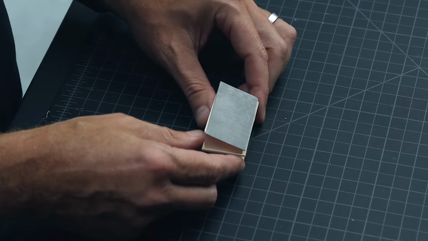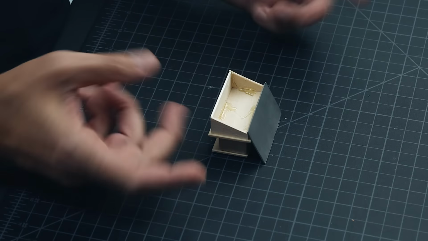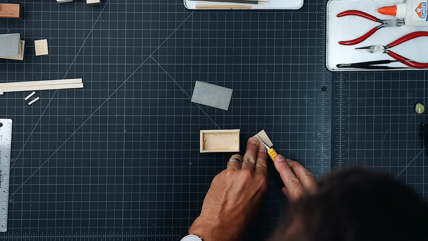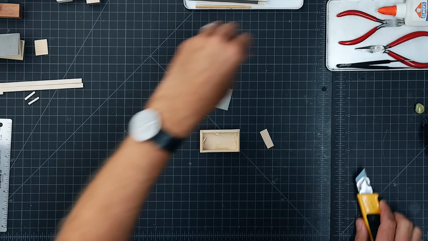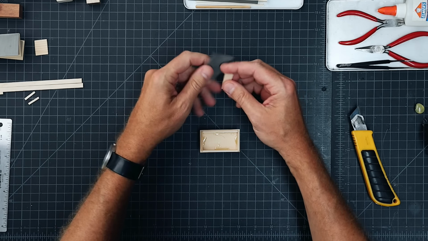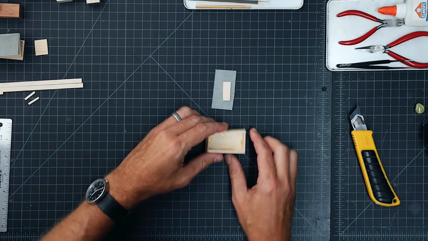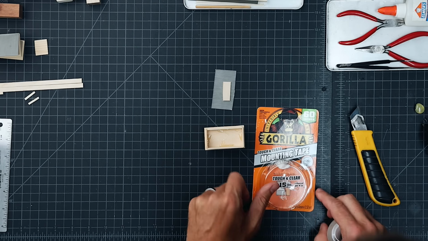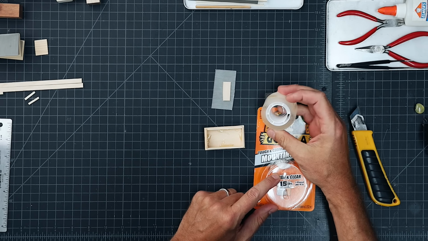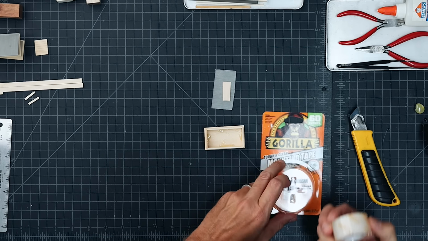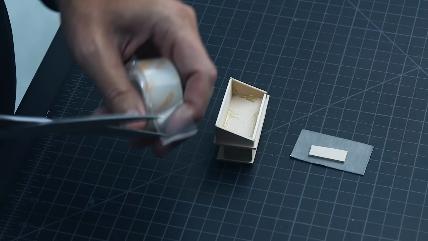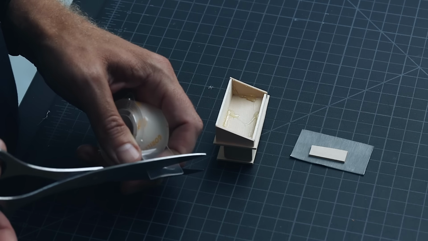Now you can see if we just set it here and we're manipulating and moving the model, it's going to fall off. So the thing to do is just add a little cleat. I'm just cutting some of the scrap stock here. And you know, we can't hot glue this because the glue will not stick. So all I'm using is some Gorilla Tape. Look for something that bonds permanently to metal. So this is what I'm using for this. I'm just going to cut a little strip of this off.